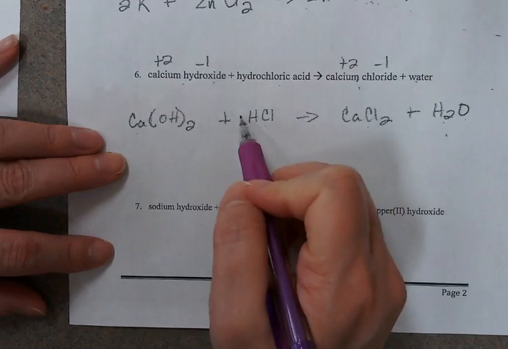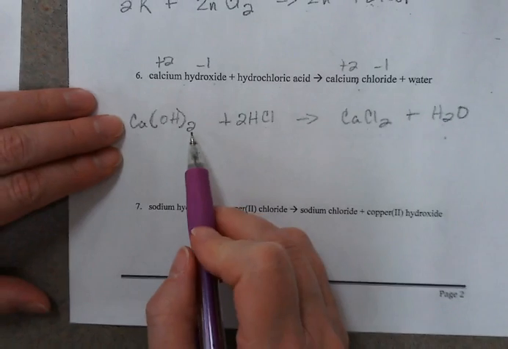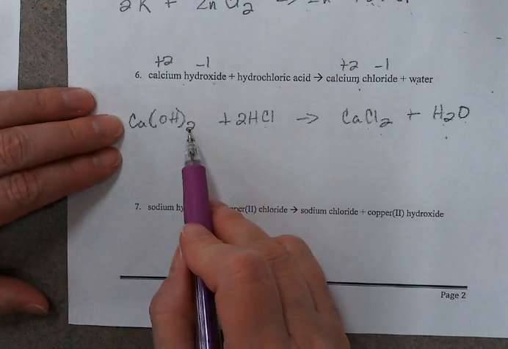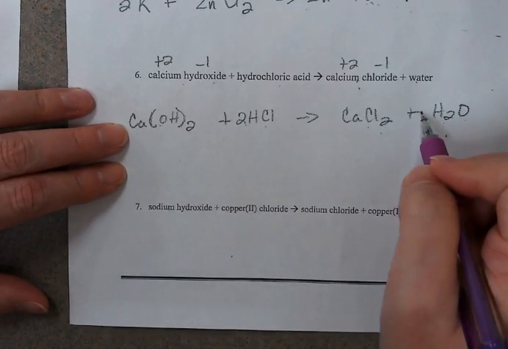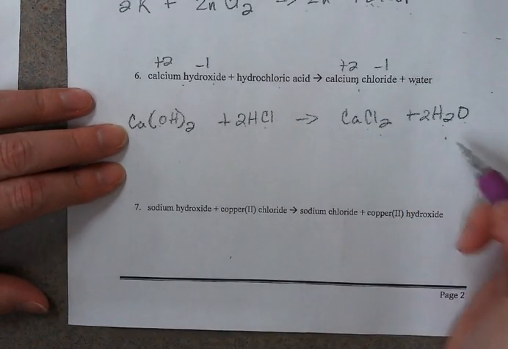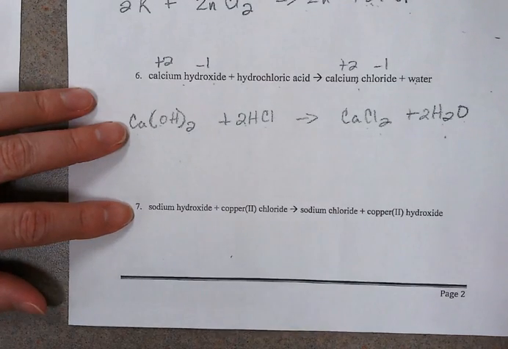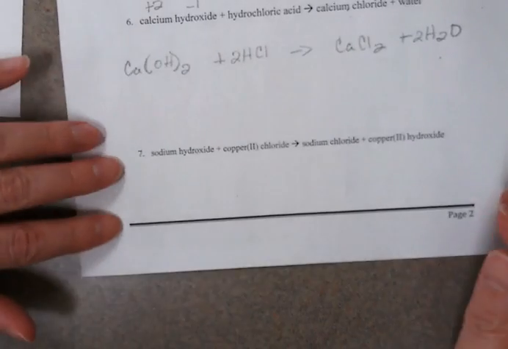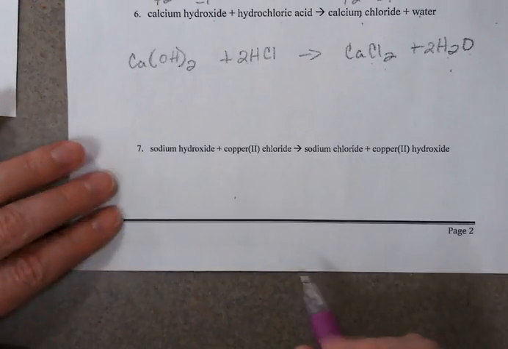So I could start off by putting a 2 here to balance my chlorines. And now I have to recount. I do have 2 plus 2 hydrogens is 4 and 2 oxygens. So I can see I need a 2 here to make a balanced equation. Alrighty. All right, last one for today.